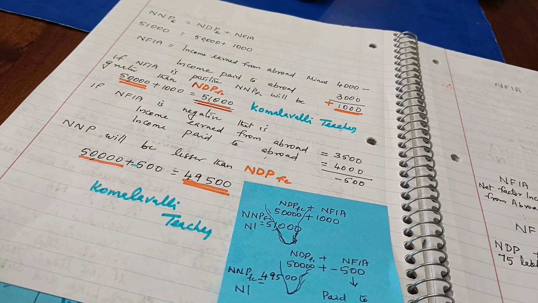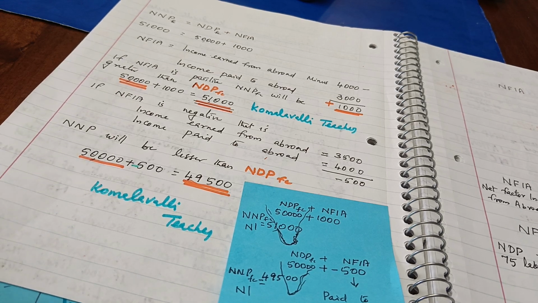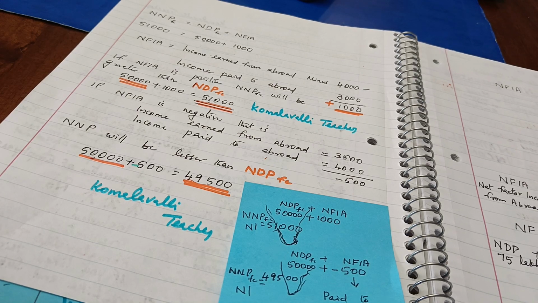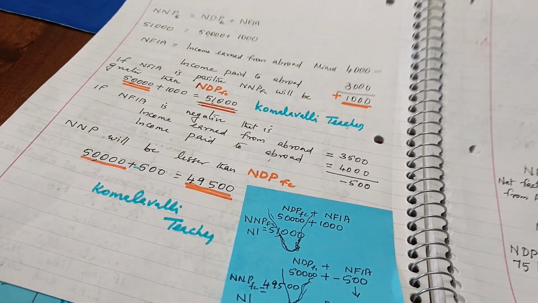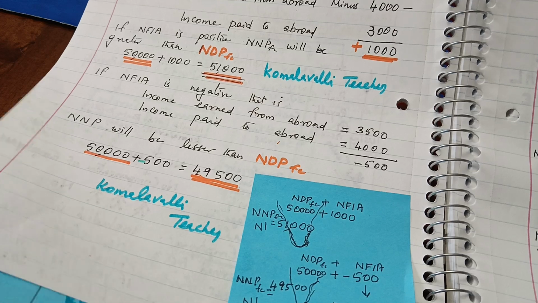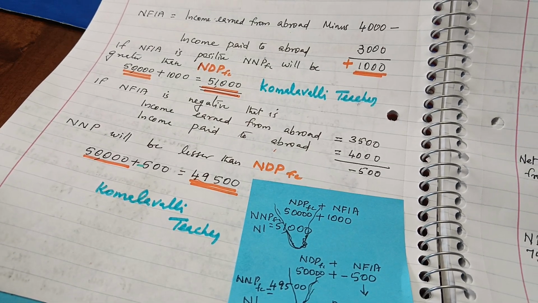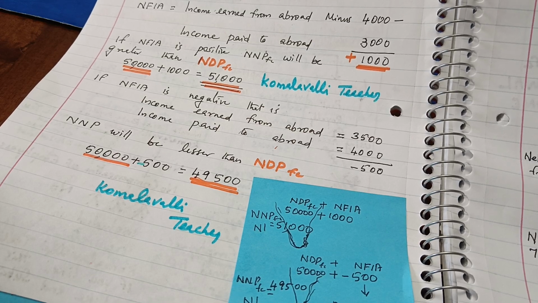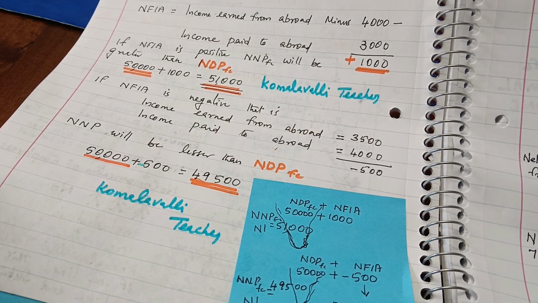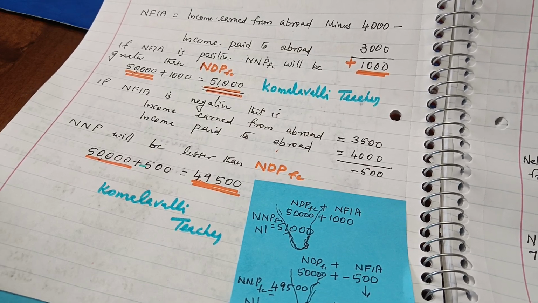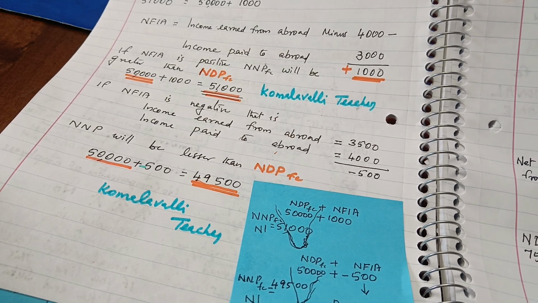Suppose NFIA is negative, that is, income earned from abroad is 3,500 and what we are paying to abroad is 4,000. So this is minus 500. When you add NDP at factor cost plus minus 500, you get 49,500.